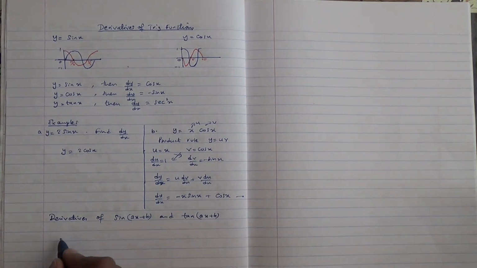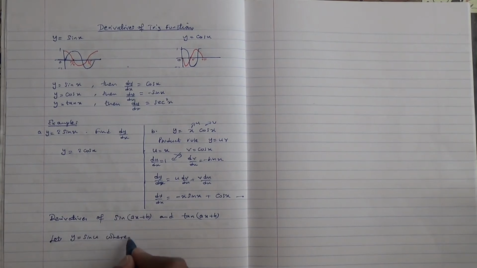So if we differentiate sine, let y equal sine of u, where u is equal to ax plus b. So you can find dy by du. dy by du is going to be equal to cos of u, and du by dx, differentiating all of that, you should be able to get a. B is a constant, it goes down to 0, ax differentiate, you get a.